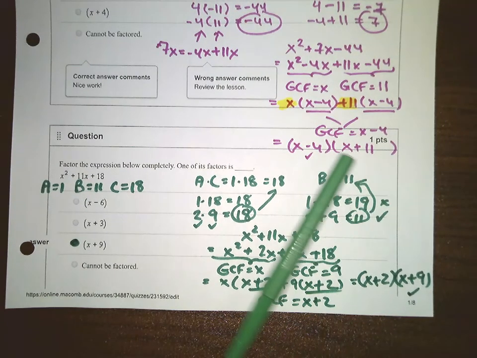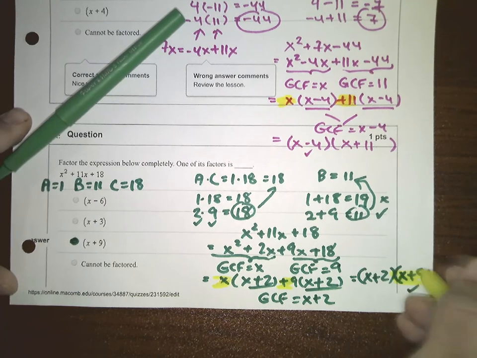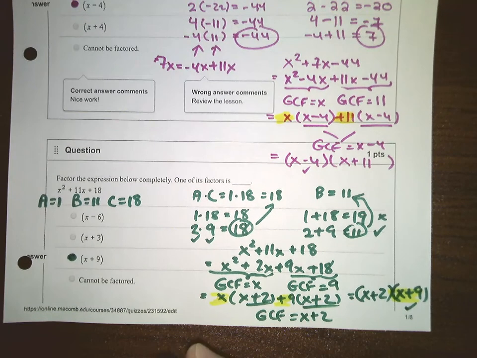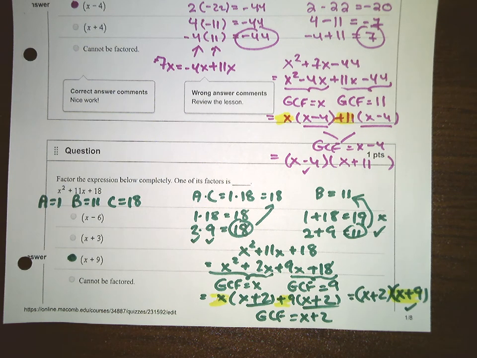All right, so again, here was the x plus 9 that is left after I factor out the x plus 2. So I hope that you enjoyed that example here. So let's try another one.